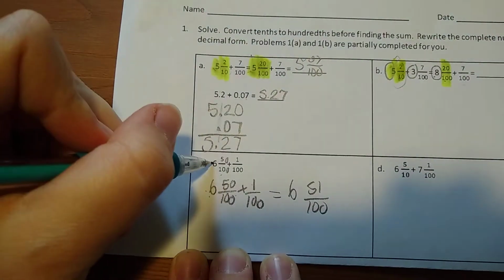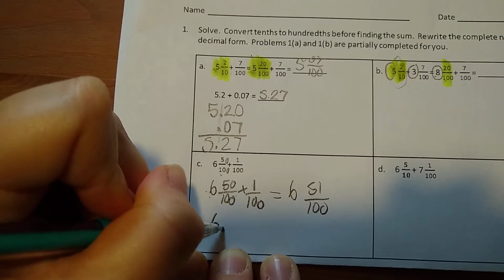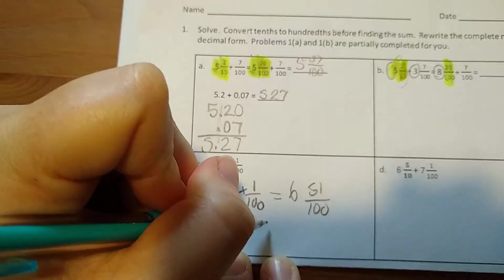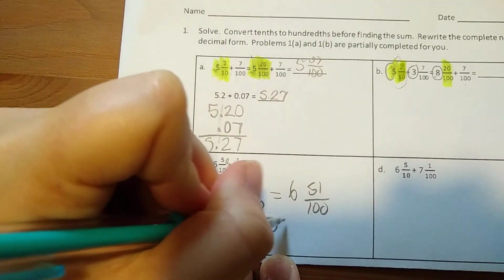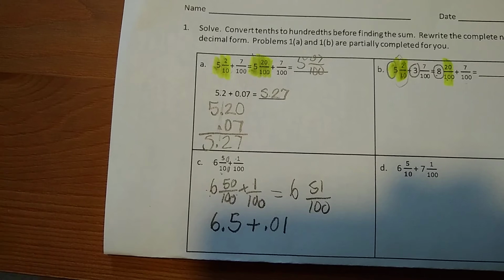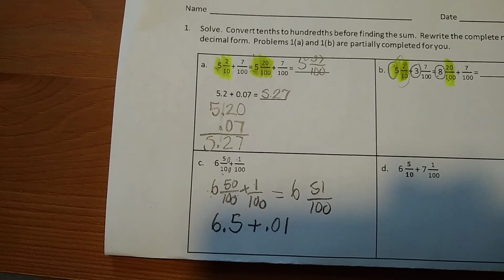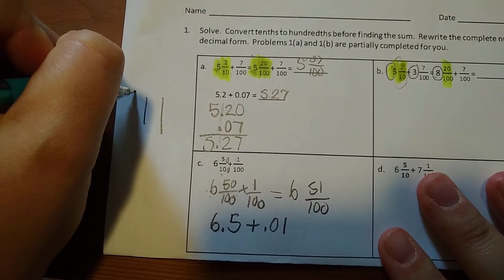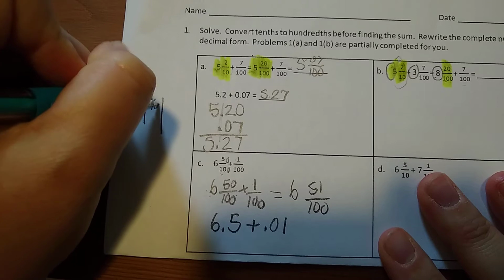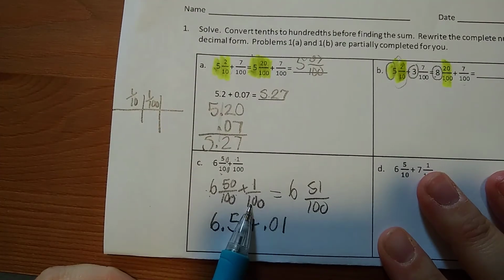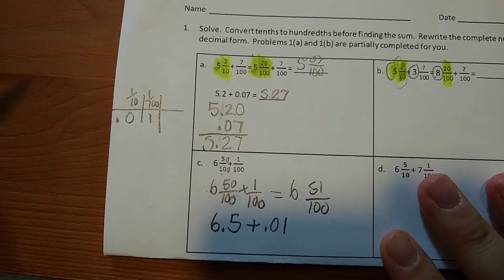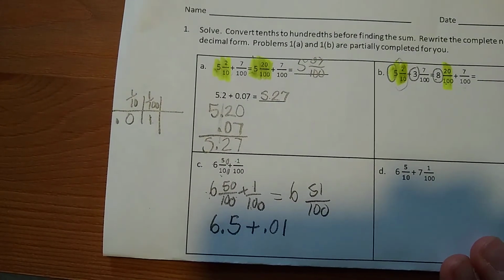So then for our decimal, we have to write 6 and 5 tenths plus 1 hundredth. Now, let's look at a place value chart real quick. So we have tenths, hundredths. Okay. So if I'm doing 1 hundredth, I can put the 1 in the hundredths place. I know my decimal's here, if that helps. So you can get out your place value chart or draw a little place value chart if you need to. Okay. Then we have this one here.